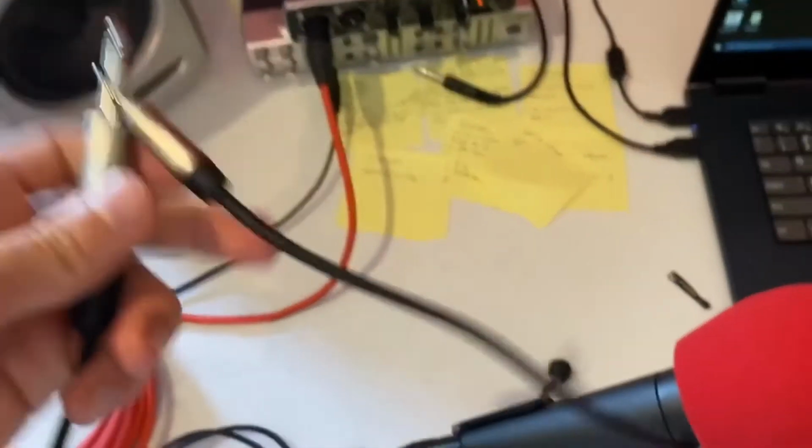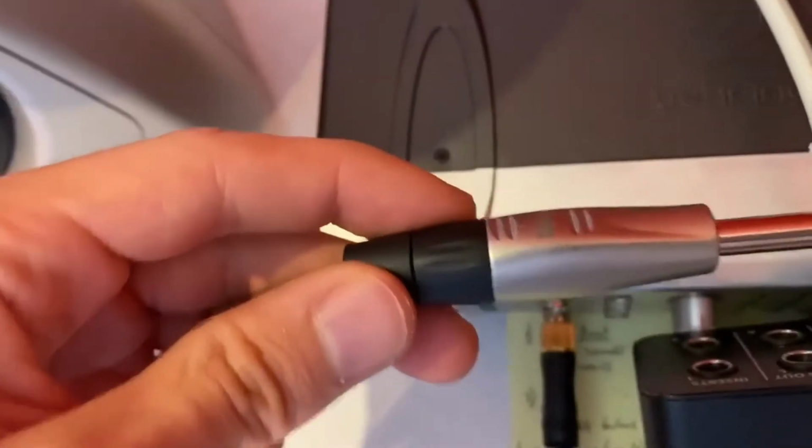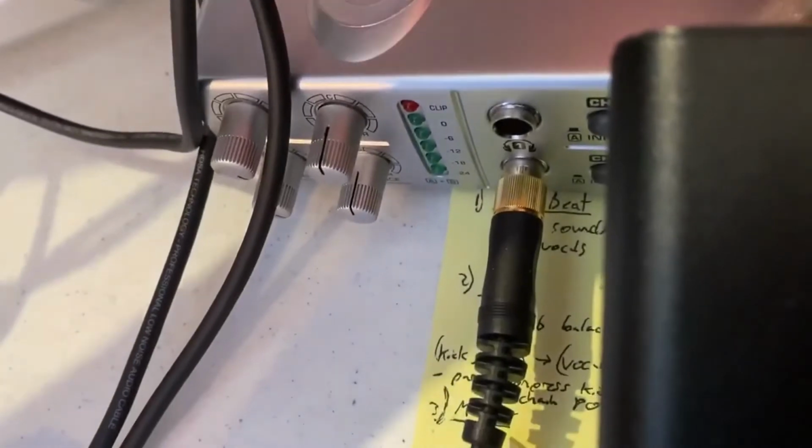Then you take the cable, this is the Y cable that I showed you, and this is going to go into your main outputs of your audio interface. So black is left and red is right. So then all of this is going to go into the microphone part of the Y cable.